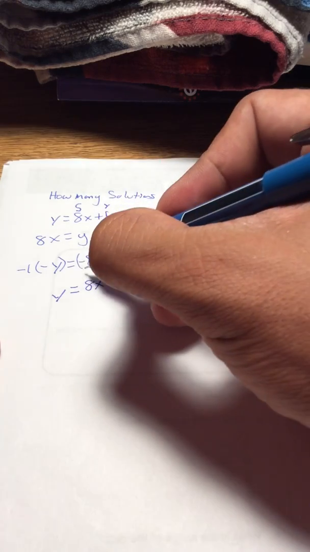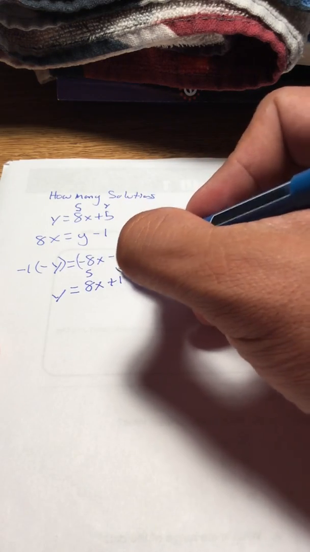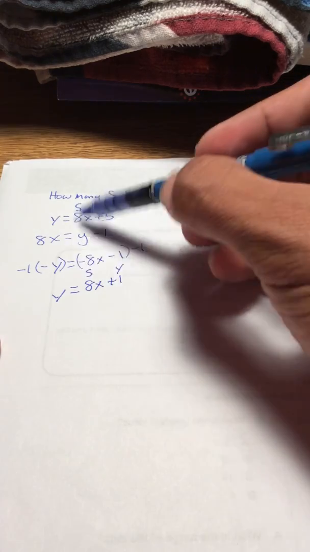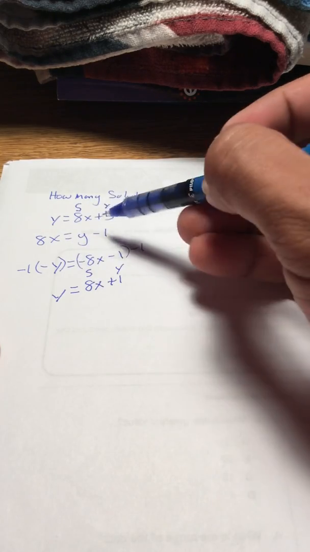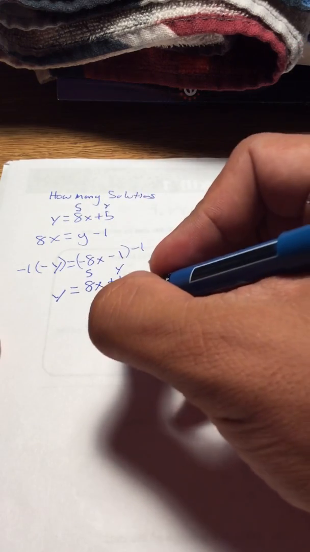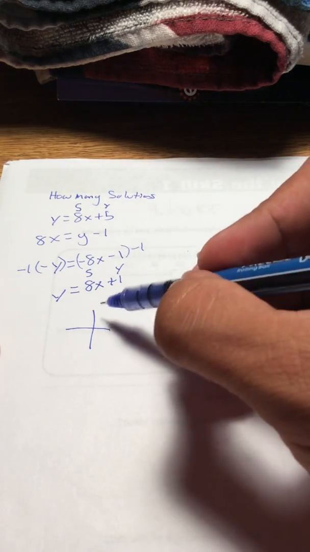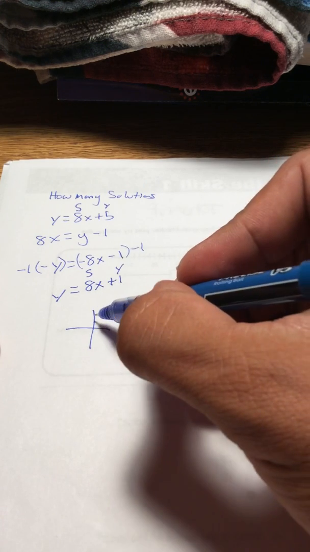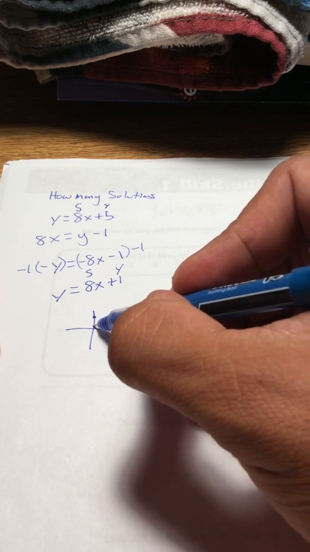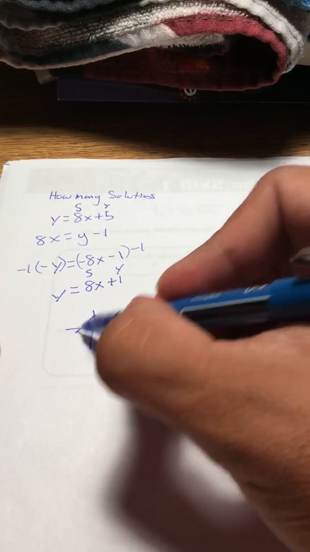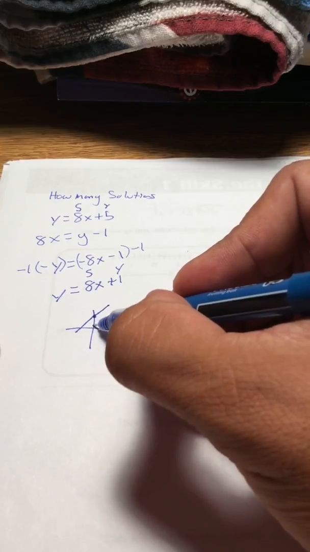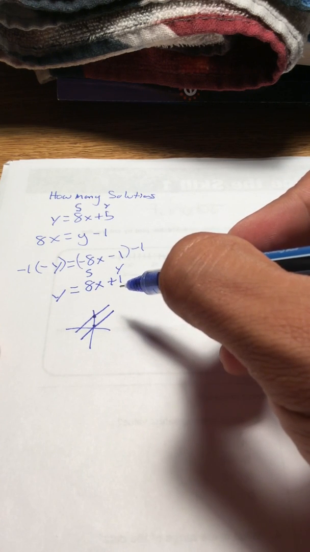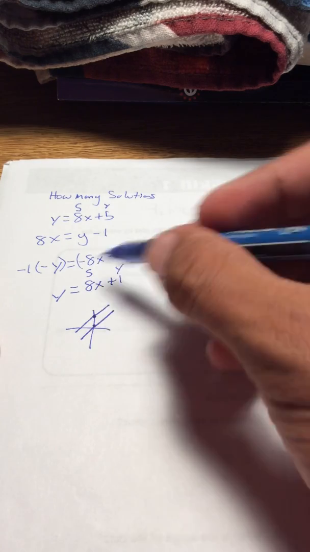So now I know this slope is 8 and the y-intercept is 1, which means that these two lines right here are never going to touch. Why? Because they're two lines that have the same slopes, which means they're parallel to each other. And they start in different places. So one starts up here in 5 and one starts down here at 1. But one goes like that and the other one goes like that, which means it'll never touch. Okay, so this has no solutions.